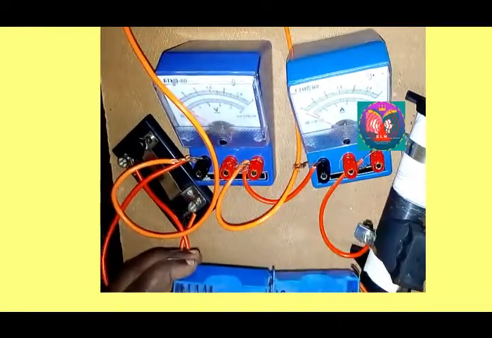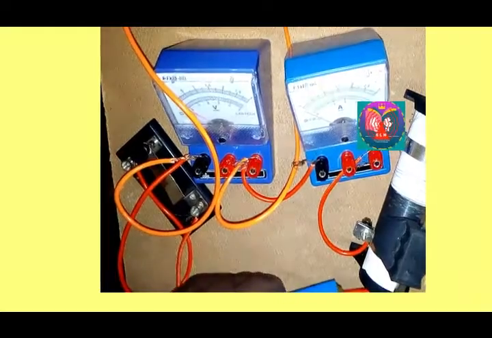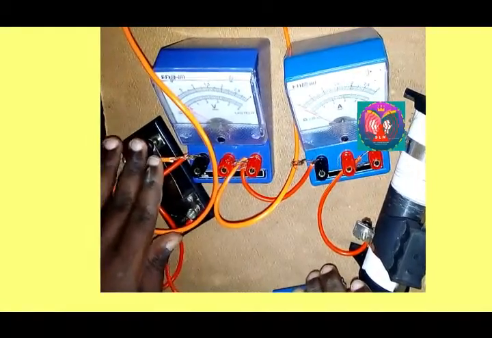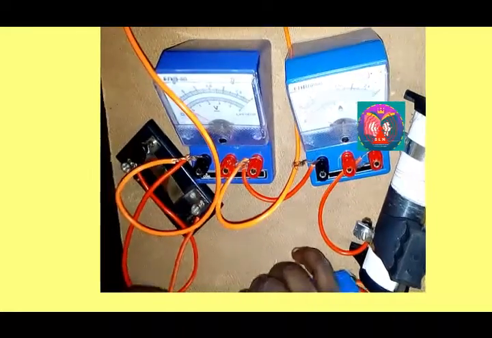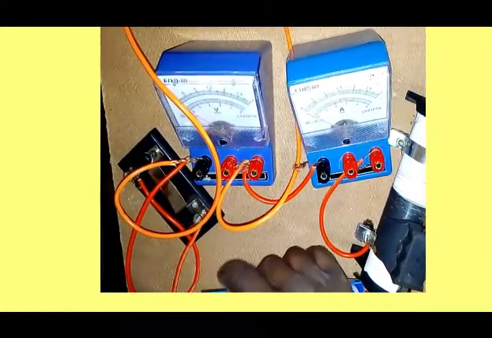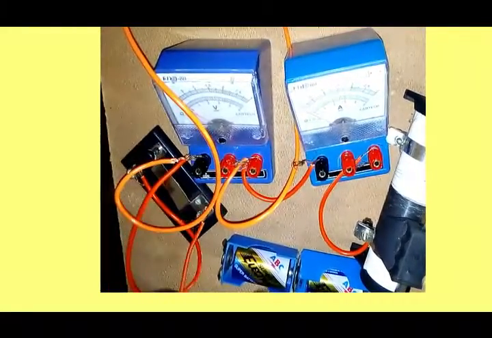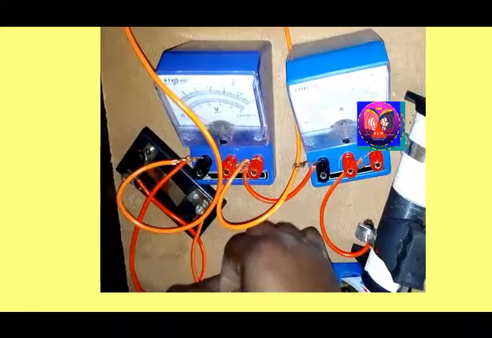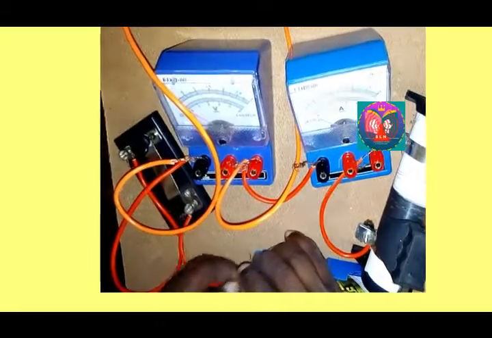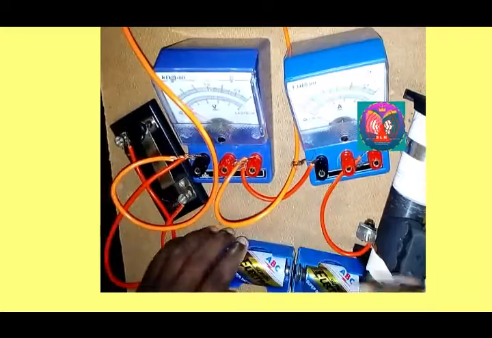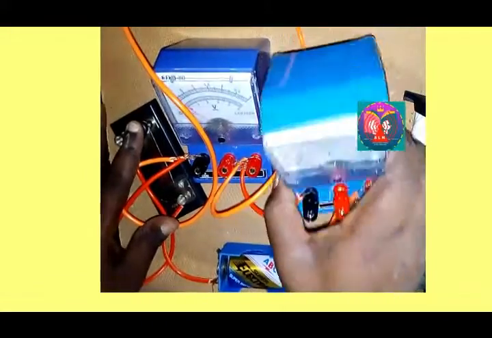The thing which we consider, I said, is the terminal from the battery or from the cell and the terminals of the other apparatus, the voltmeter and the ammeter. Do you see that connection?